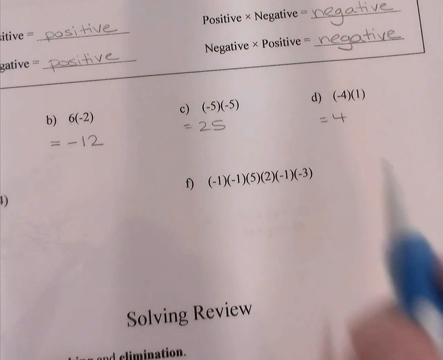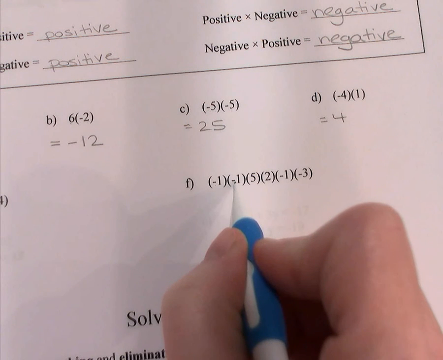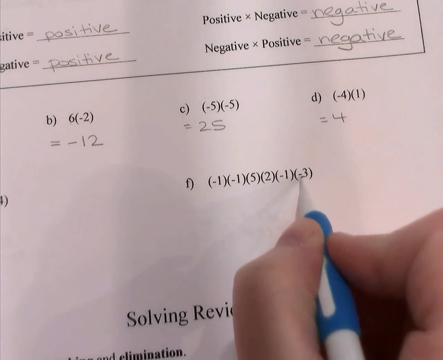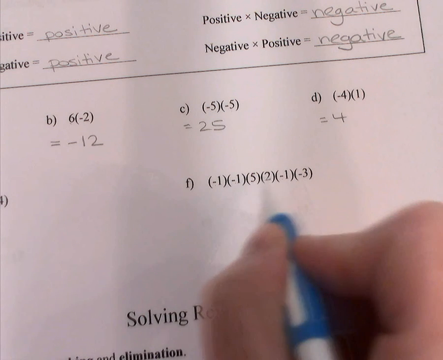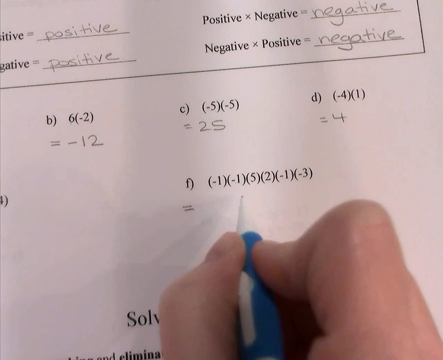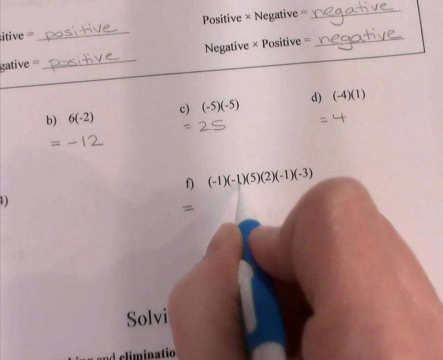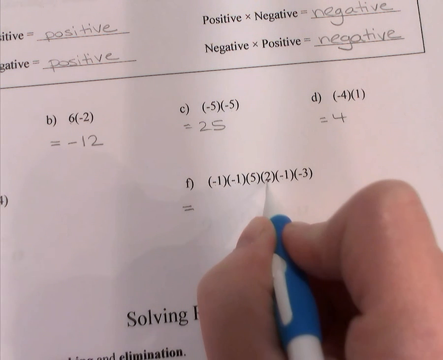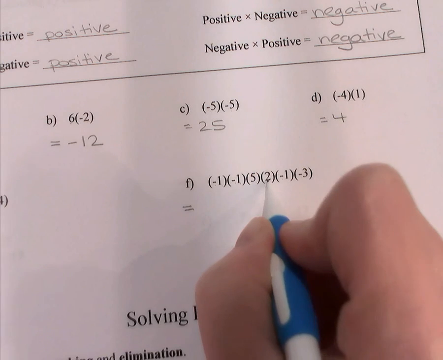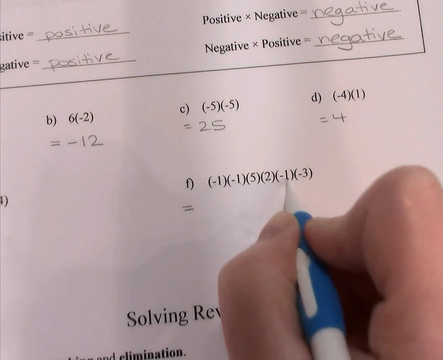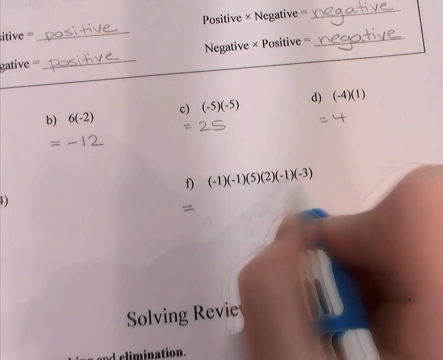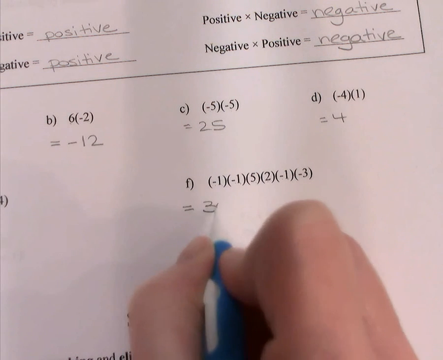If I look at this one, negative times negative is positive. Negative times negative is positive. So the final answer needs to be positive. 1 times 1 is 1. Times 5 is 5. Times 2 is 10. Times another 1 is still 10. And times 3 makes it positive 30.